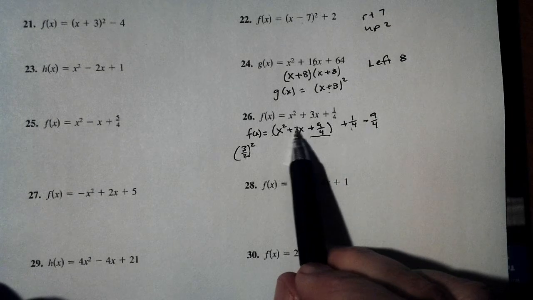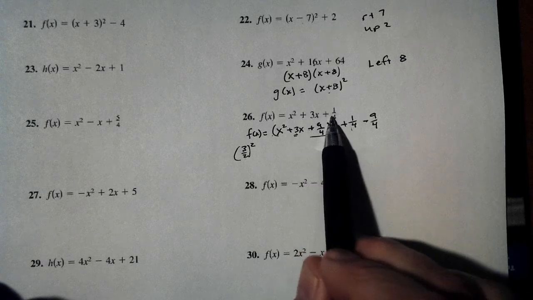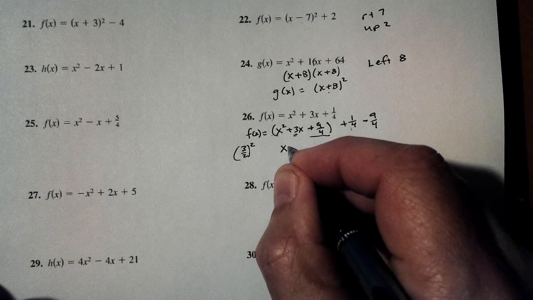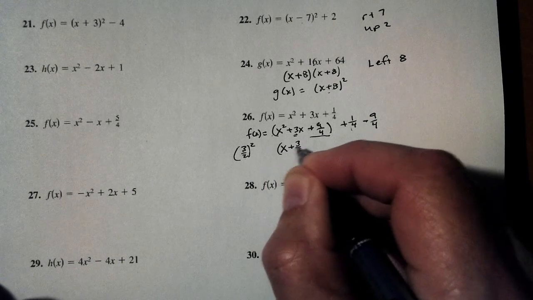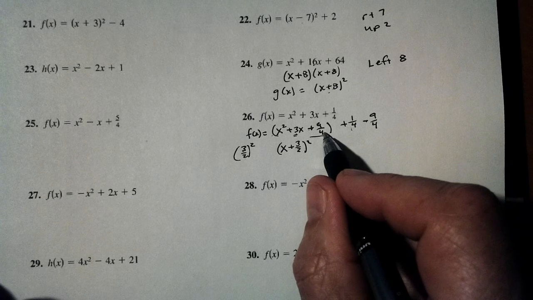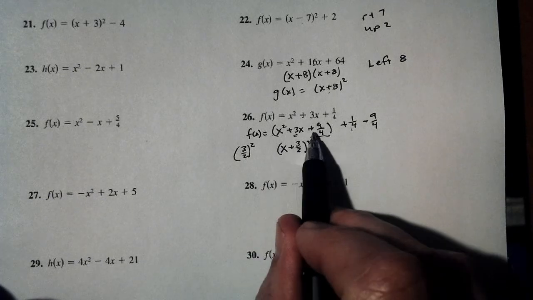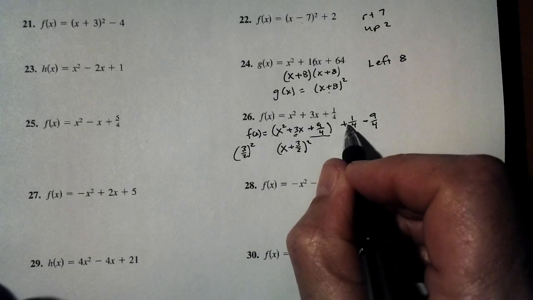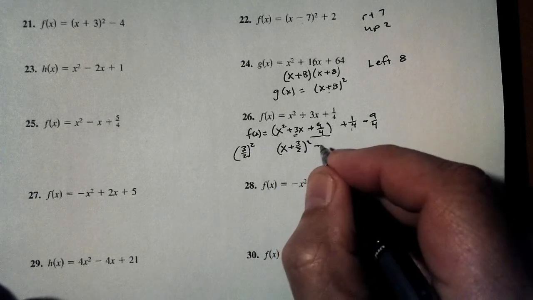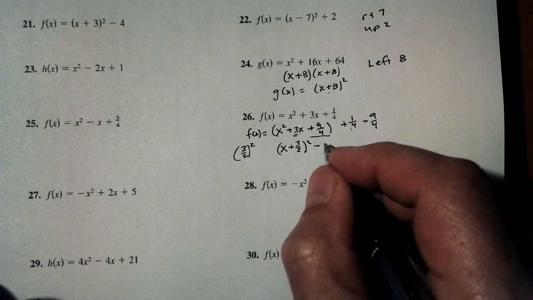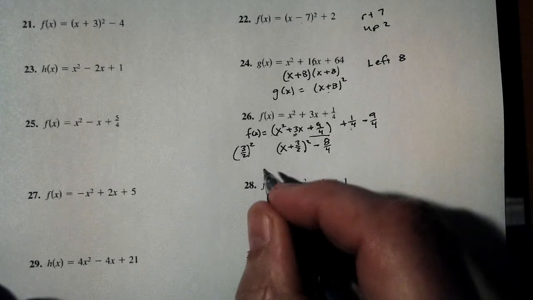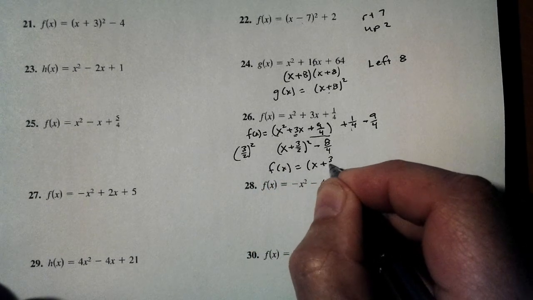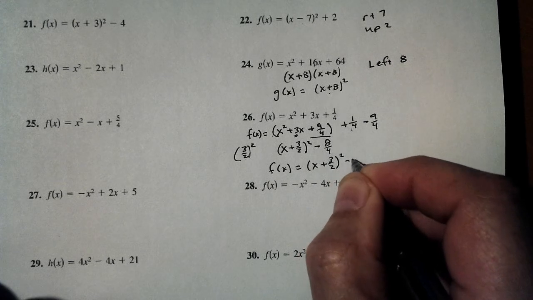Oh, okay, now I see. It's kind of weird, but this is the same as that because these would cancel. But this becomes a perfect square: x plus 3/2 squared. You could FOIL it out and check it. That works every time if we do that correctly. And 1/4 minus 9/4 is minus 8/4, where we end up with f of x equals x plus 3/2 squared minus 2.